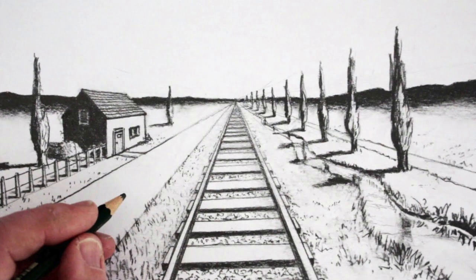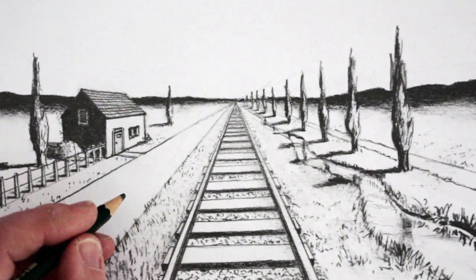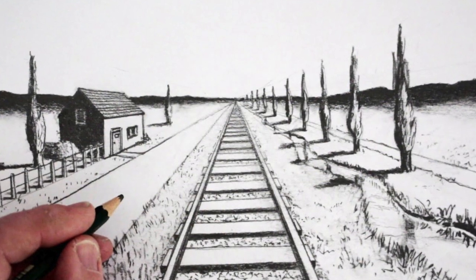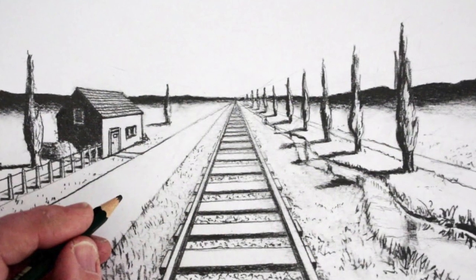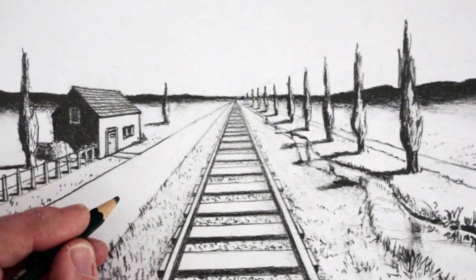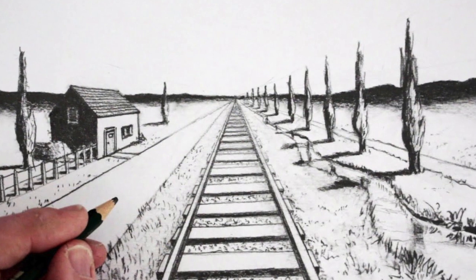How did you get on? It's quite tricky, isn't it? Now that you've done your pencil drawing, consider adding some colour. You could add felt tip pen, watercolour, colouring pencils, whatever you think is most suitable.